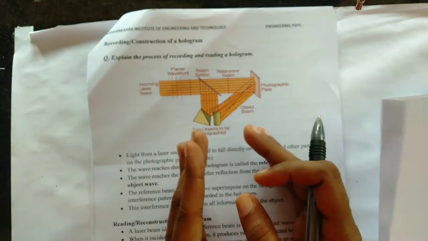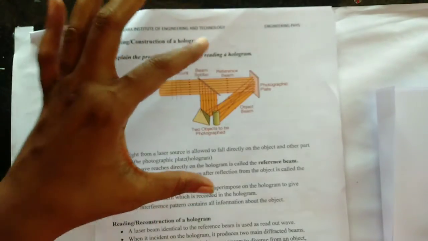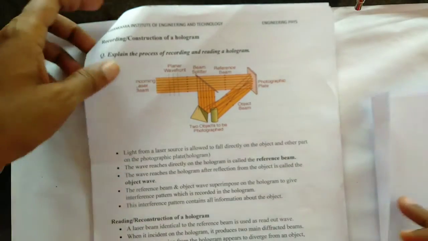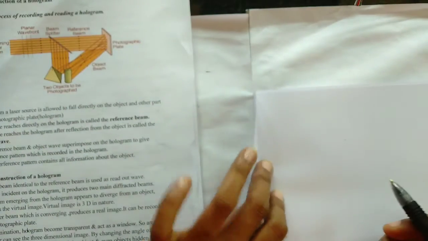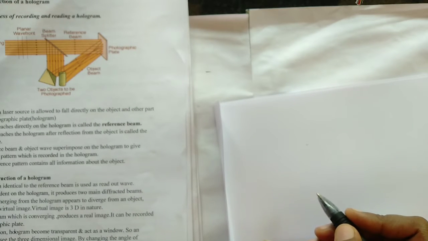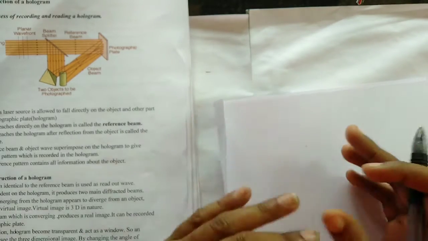The entire topic can be asked as one essay or section. How will you record a hologram? This much can be asked as a 4-mark question, and then reading or reconstruction can be asked as another 4-mark question, etc. Okay. Then how will you record a hologram? Recording a hologram is not an easy process like taking a photograph.